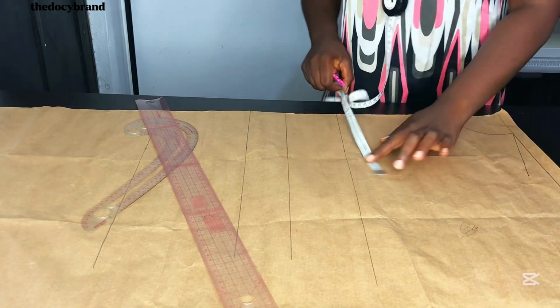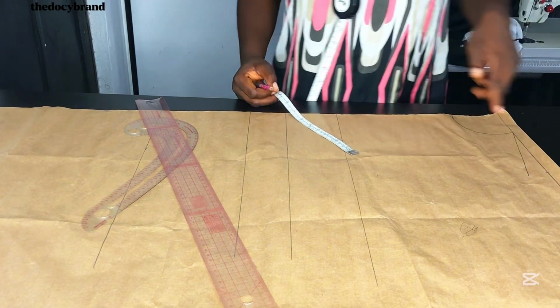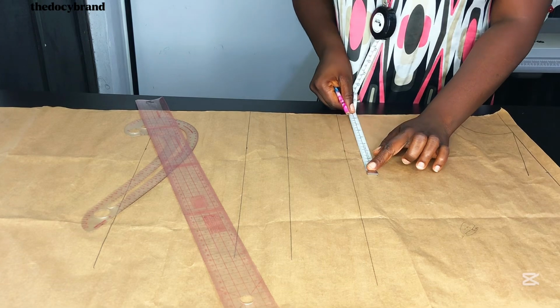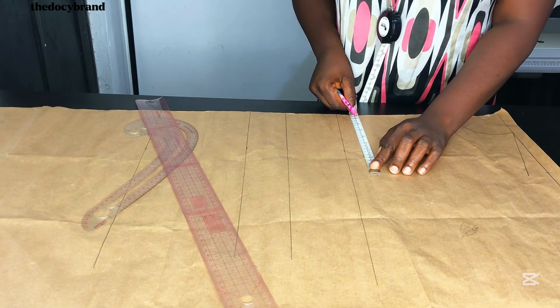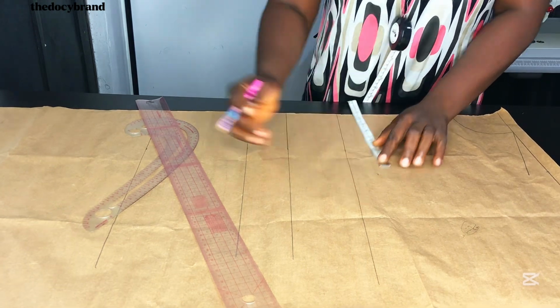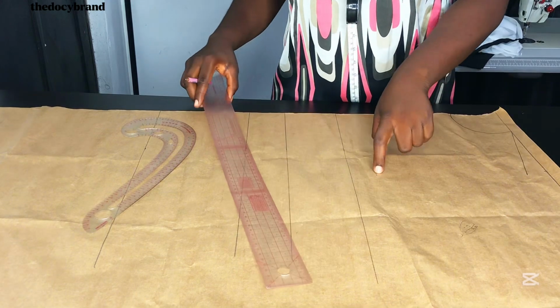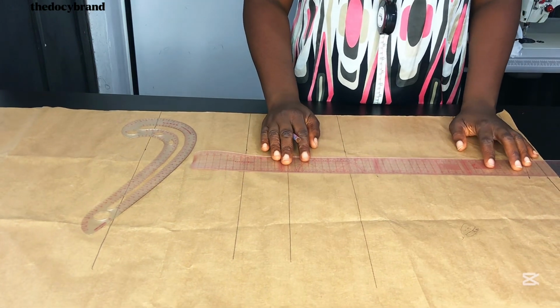So this is the point, but I want to make sure that my line tallies. So I just want to take my shoulder measurement here, which is 8.5, to meet up with that one, so that when I run my line, it will be straight. So this is it. So I'll connect this line, then make it straight. So pay attention to what I'm doing now.